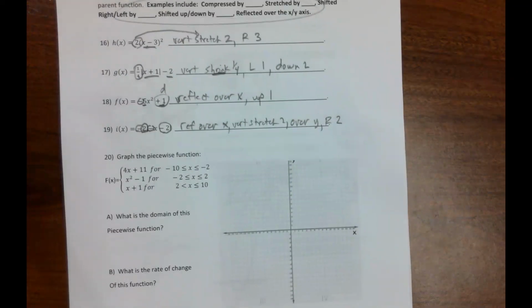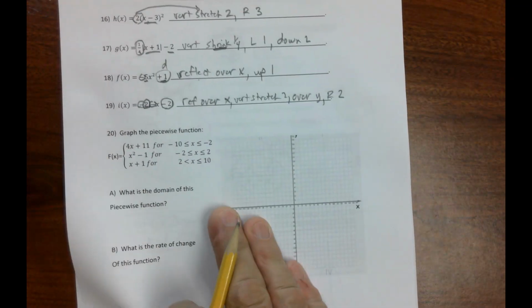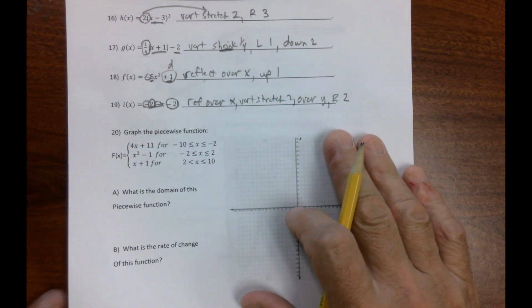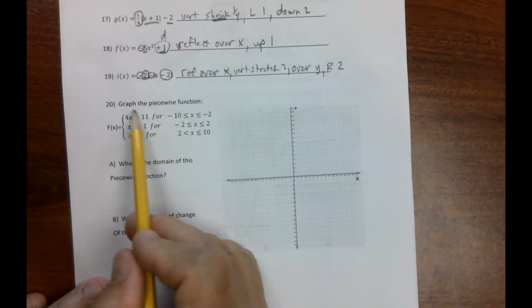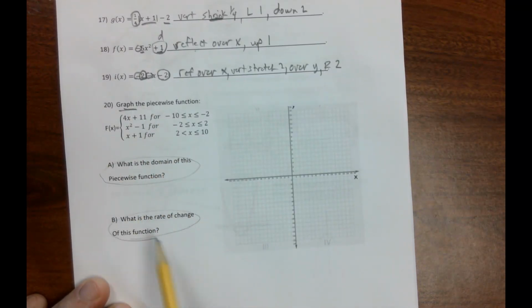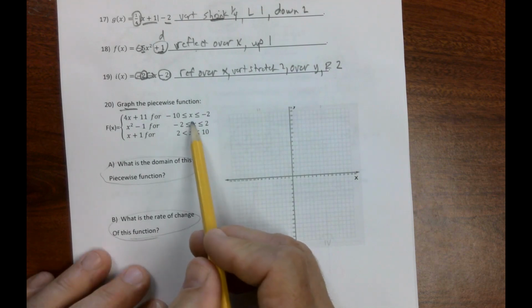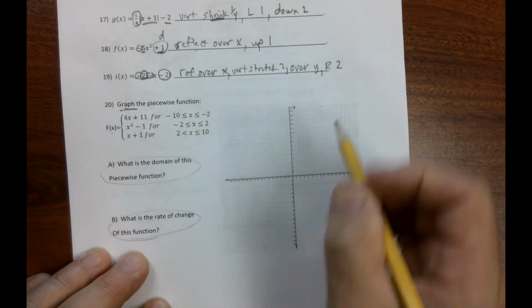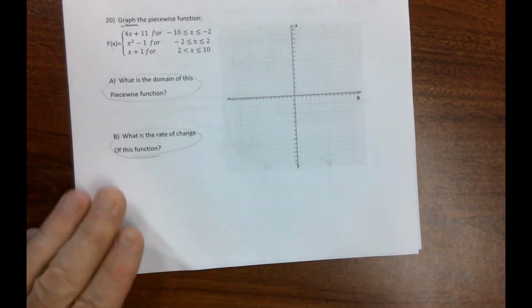All right, believe it or not, we're almost done with this review. All right, so we got this piecewise function. So we're going to start with this, just graphing it. I'm going to deal with this later, deal with that later, but let's get this done. So really we got 3 functions. I'm going to try to squeeze them in here.